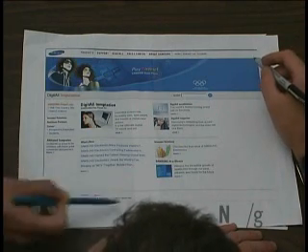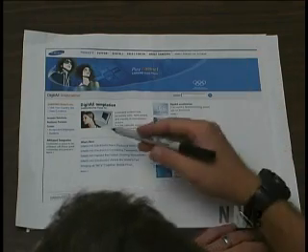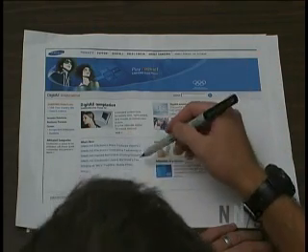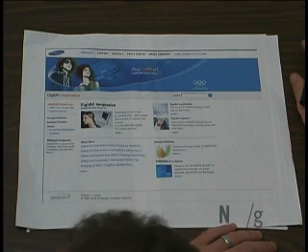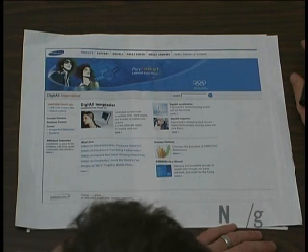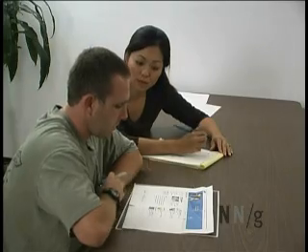What do you think of this area right here? You know what? I noticed that. I'm assuming it's going to tell me about digital news from Samsung, but because they cut off the titles, I really don't know what I'm going to be reading about. So I didn't like that really.